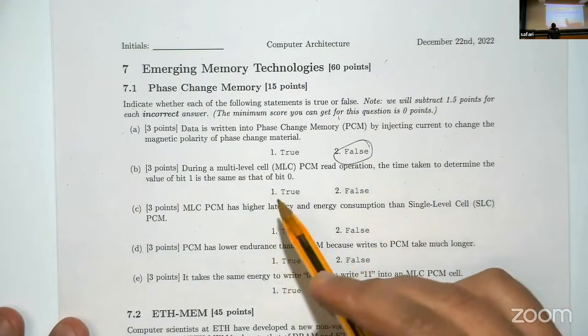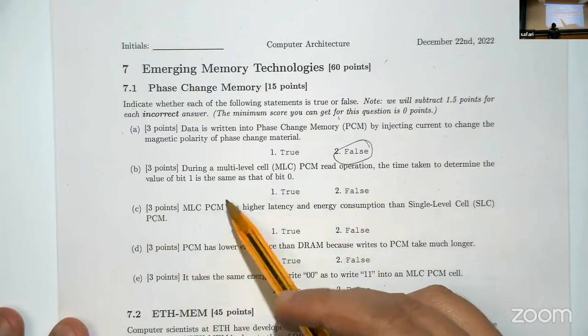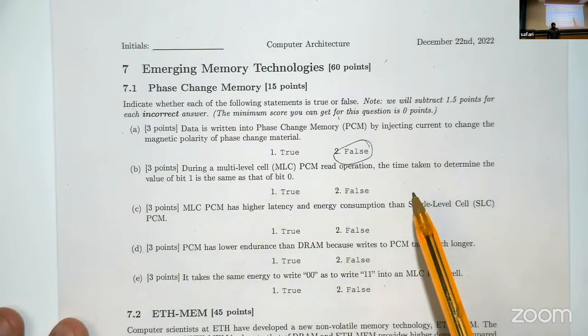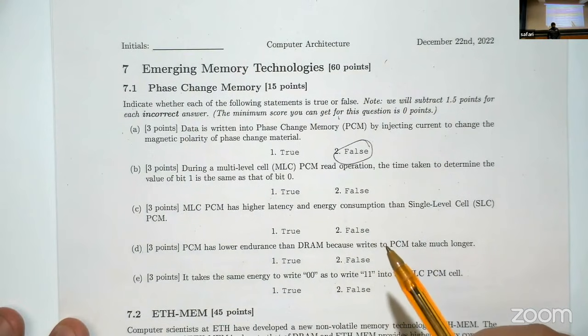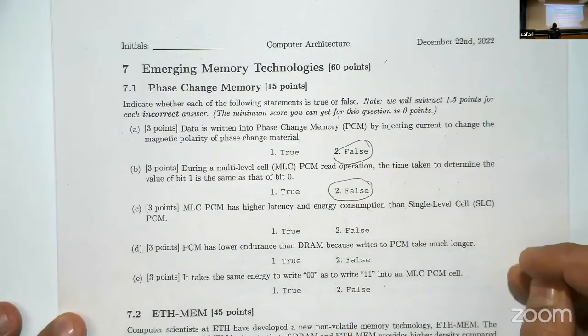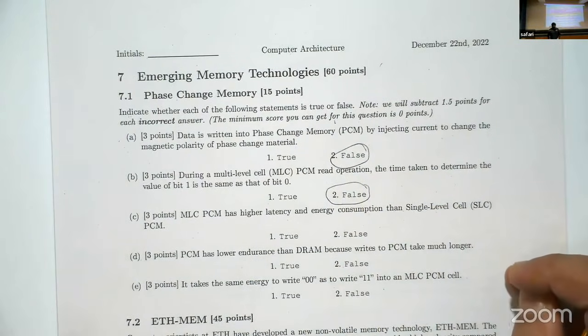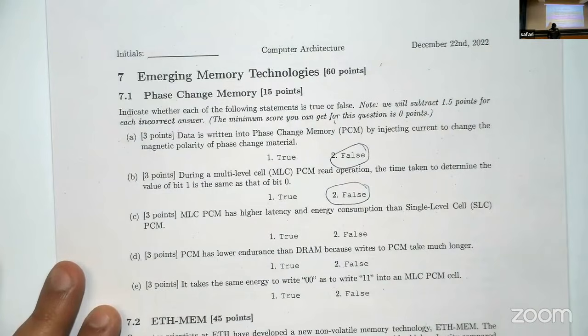During multi-level cell PCM read operation, the time taken to determine the value of bit 1 is the same as that of bit 0. Any answers? True? False. Exactly. Here, if the resistance increases, then the sensing time also increases. With higher resistance, the sensing time is more. That's the reason the time taken to read is not the same for bit 0 and bit 1.